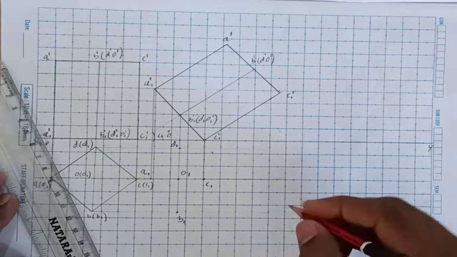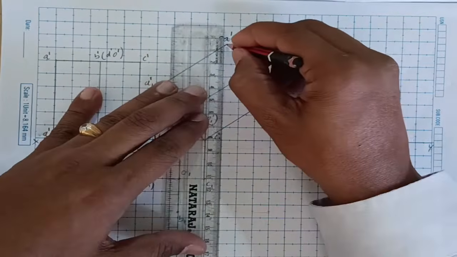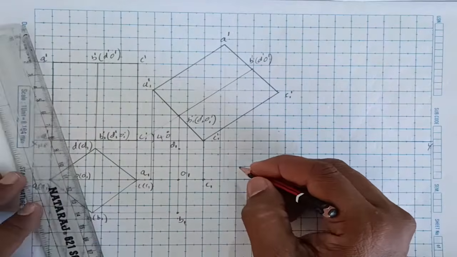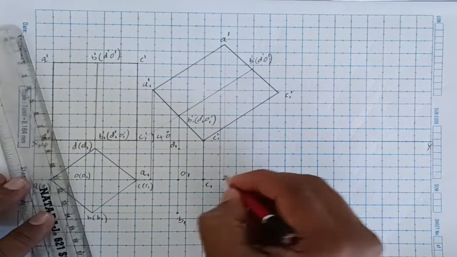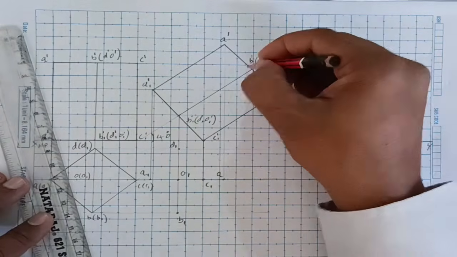Same way the top also we have to go. A dash, and here A is on this line. You can draw the projection line from here, and on this point we'll get A. Okay, next B dash is here.